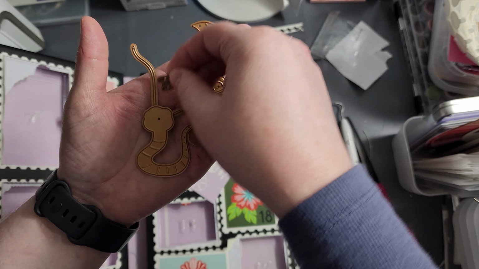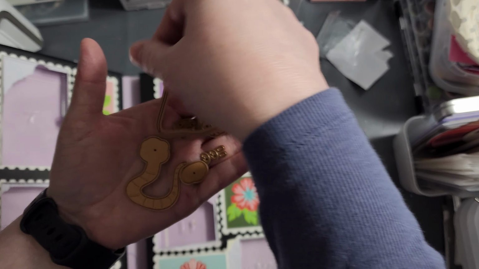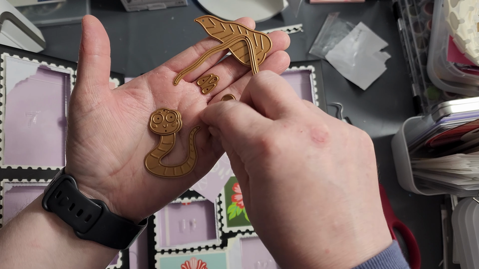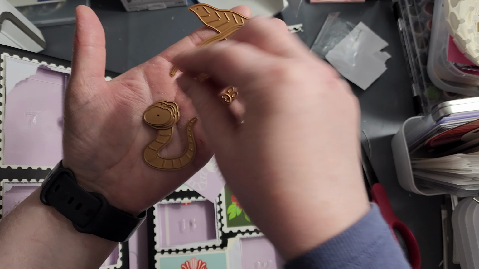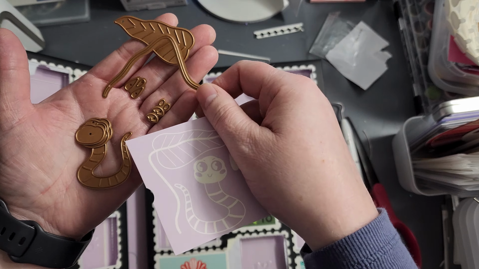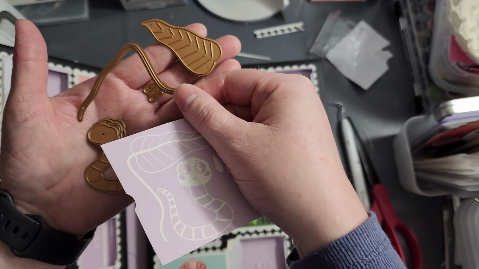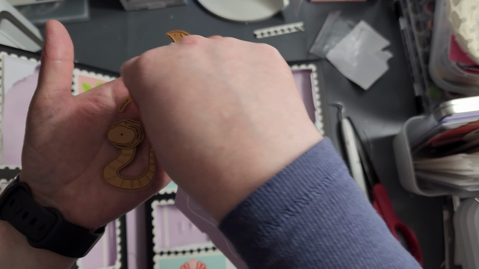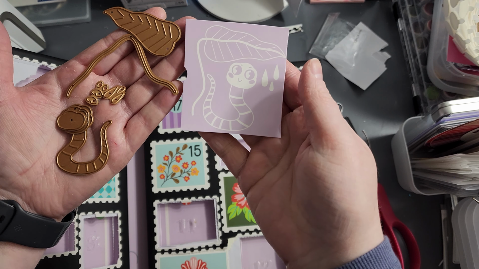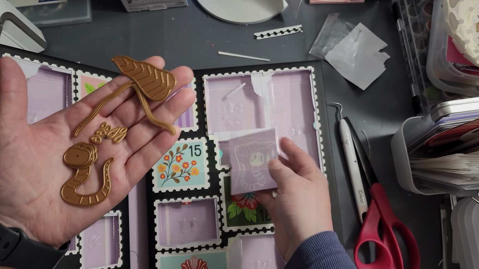Looks like we're getting quite a few layers here for this. I'm going to say caterpillar and a leaf. This could be an interesting, like a mountain outline or something too on a card. These could be raindrops. We have a few different options here. Alright, let's see what we can do with this.